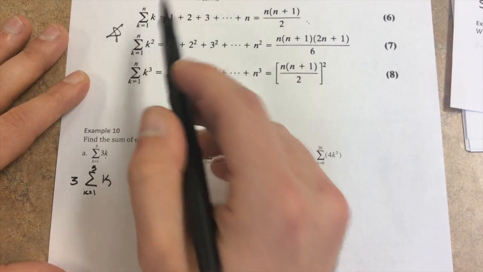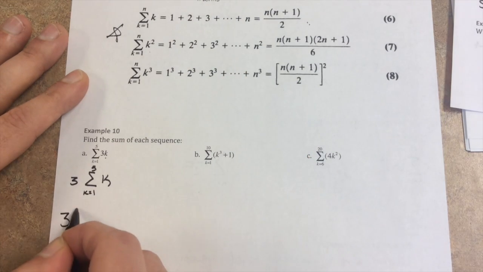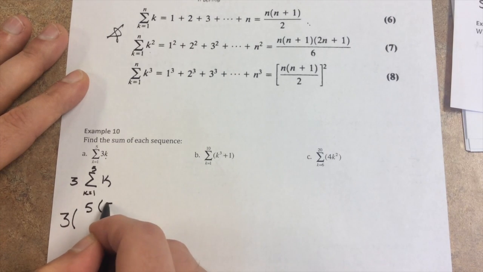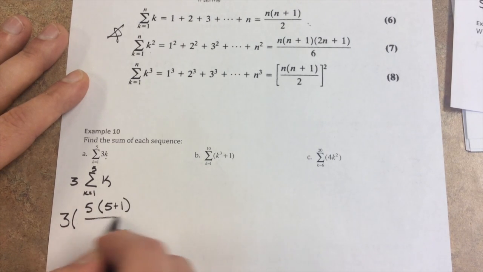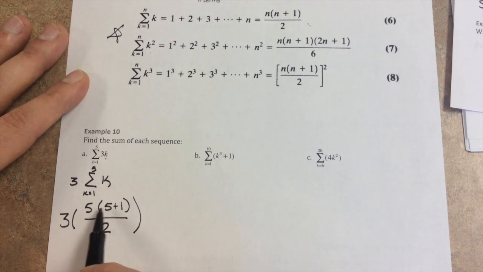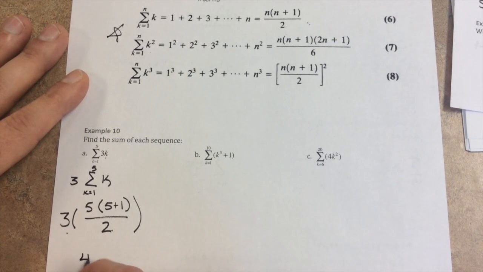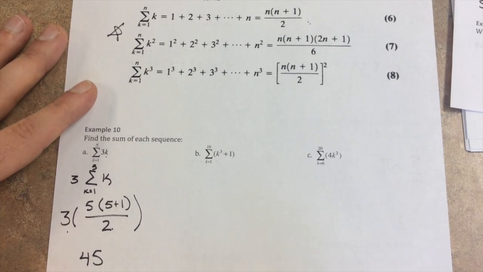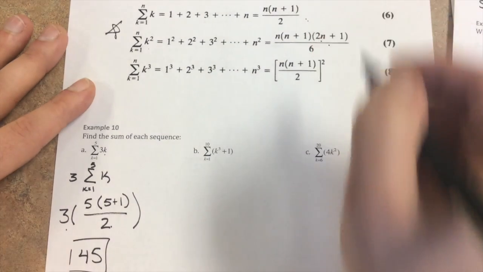We know our n is 5, so that's 3 times 5 times 5 plus 1 all over 2. So 5 times 6 is 30, divided by 2, so this is 15, 15 times 3. So this sum is just 45.